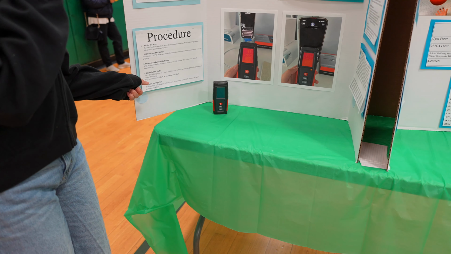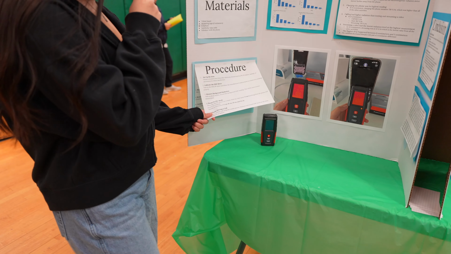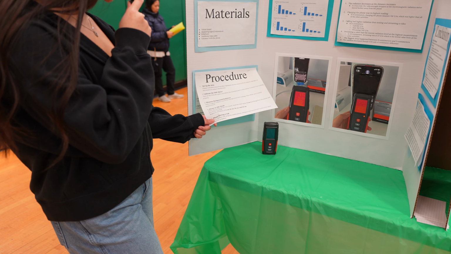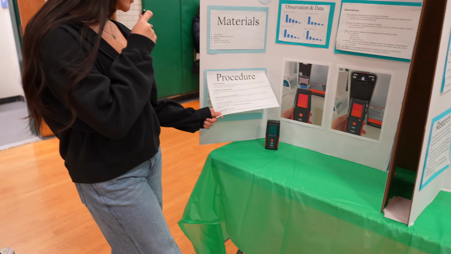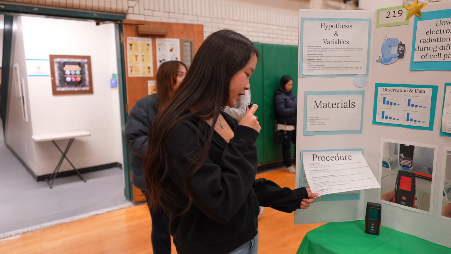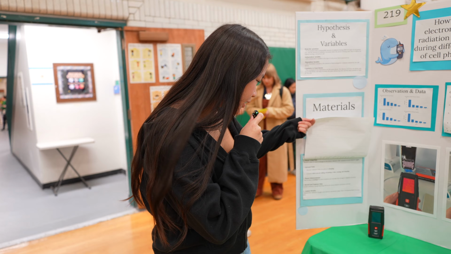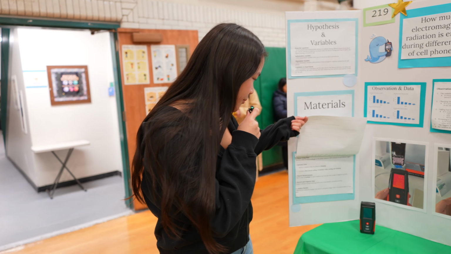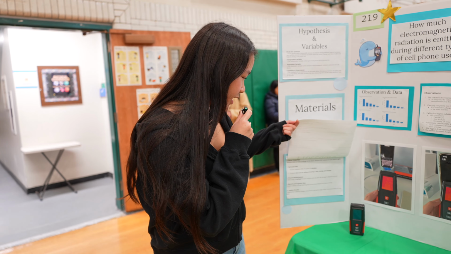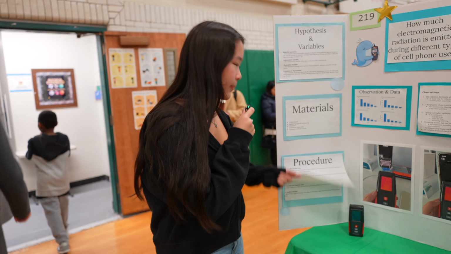My procedure was to set up in an area that was far from Wi-Fi routers and calibrate the EMF meter, measure background radiation, and put the phone in idle mode, and then put it on the call, the streaming, and the texting and charging.